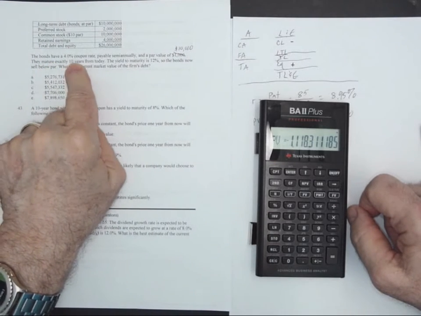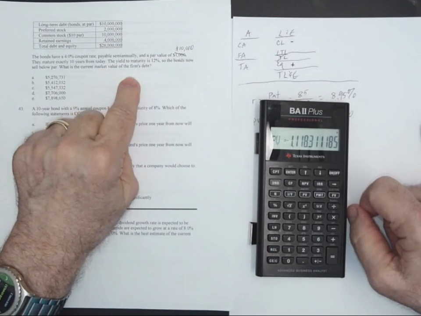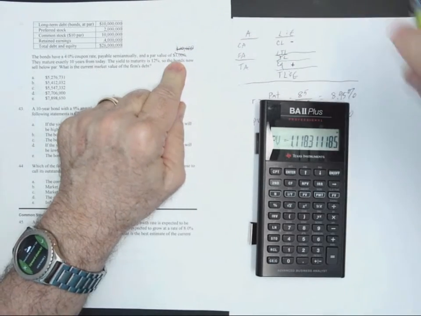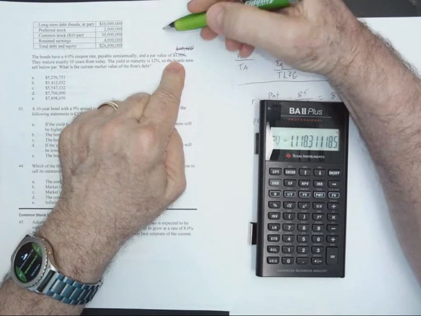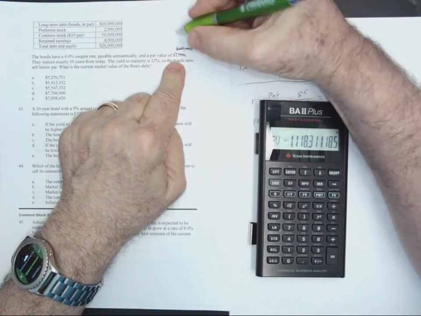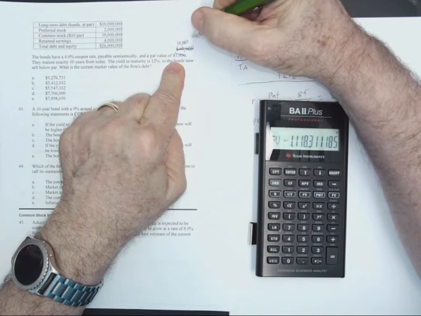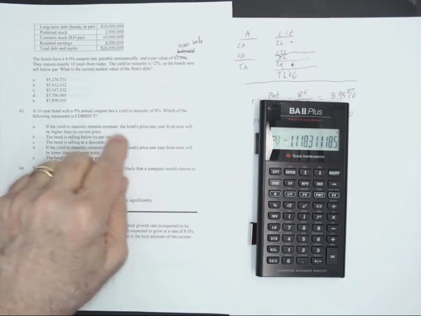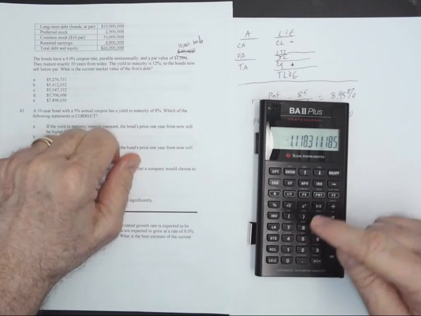And they're asking about the bonds. So this is another bond problem. There is a mistake here. The bonds are $1,000 each, but in order to get to 10 million, there have to be 10,000 of them. So there are 10,000 bonds, not $10,000. I don't actually have to do that, but I'm going to solve it the straightforward way.